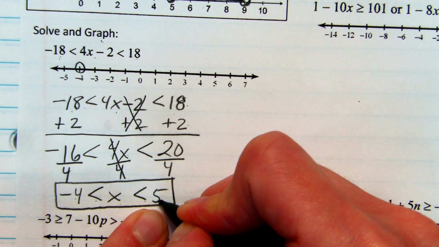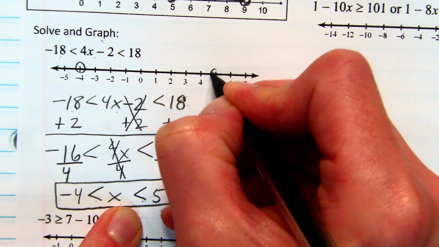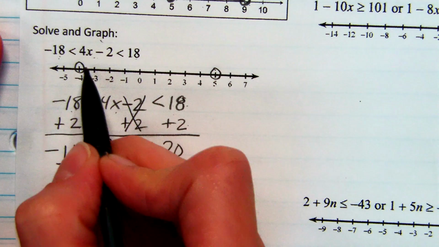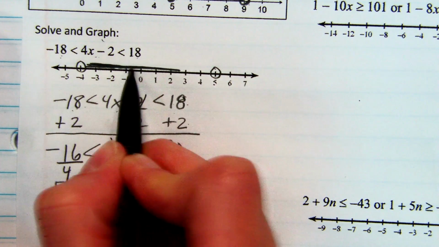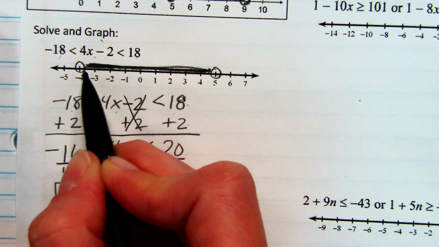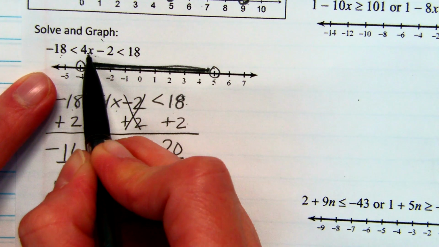I look at 5. The symbol closest to that is just less than. It does not have an equal to sign. I'm just going to put a circle at 5. And then x is between those. So all of the solutions for this are between these two numbers. Any number that I pick between negative 4 and 5, like I could pick 1 and put it in there, it would make this true.